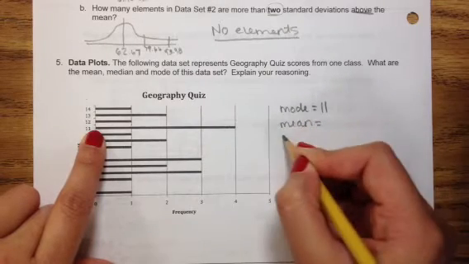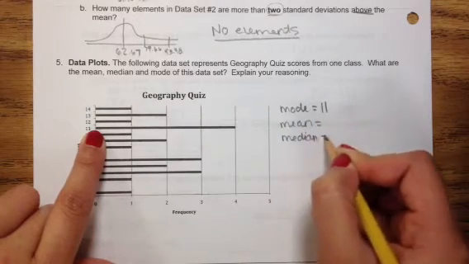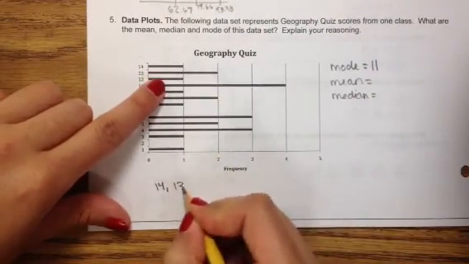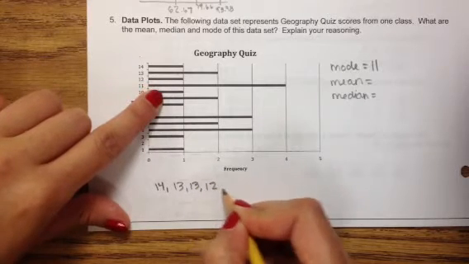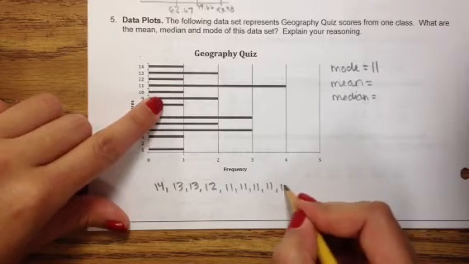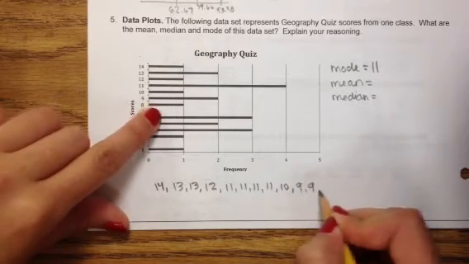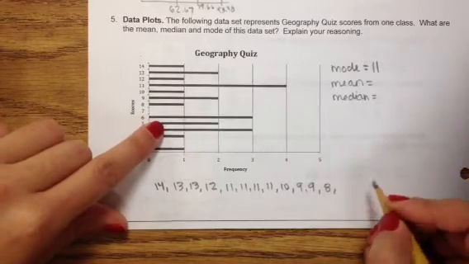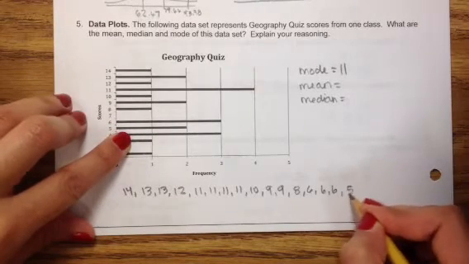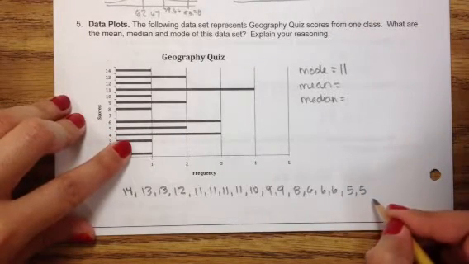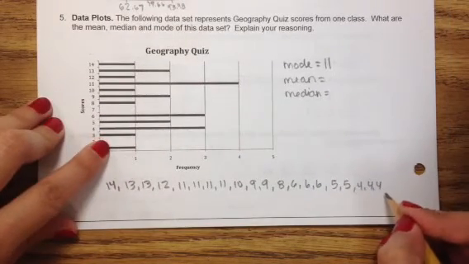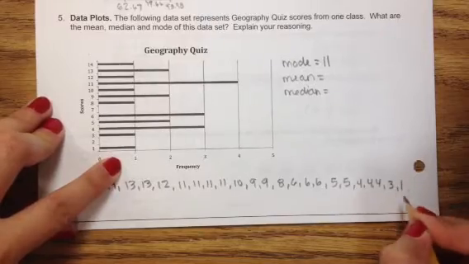To find the mean and the median, we have to list all these out. Here, this is telling us that 1 person got a 14. 2 people got 13s, 1 person got 12, 4 people got 11, 1 person got a 10, 2 people got a 9, 1 person got an 8, 3 people got 6, 2 people got 5s, 3 people got 4s, 1 person got a 3, and 1 person got a 1.